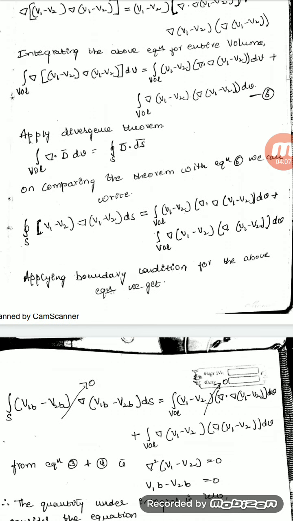We are equating here volume to differential surface. Just concentrate here. Integration of del dot D dv is equal to integration of D dot ds. Differential volume is equated to differential surface. When we compare this divergence equation with equation 6, we'll observe that in equation 6 what we wrote was del of V1 minus V2, del of V1 minus V2 dv.